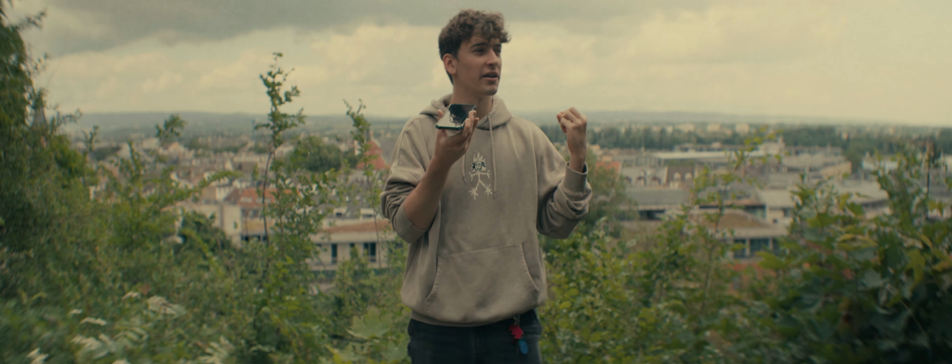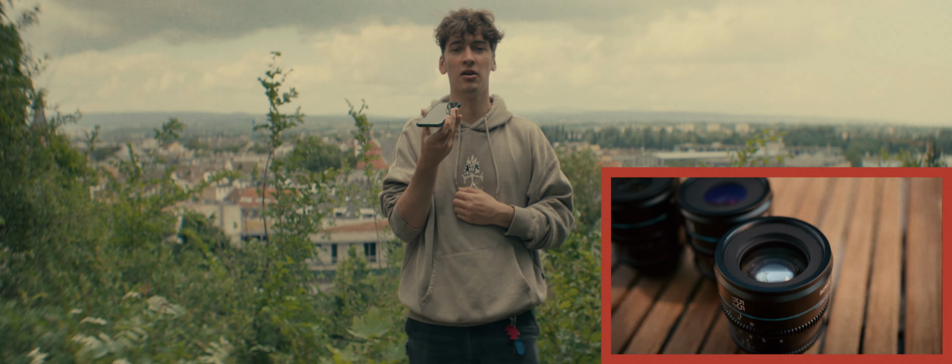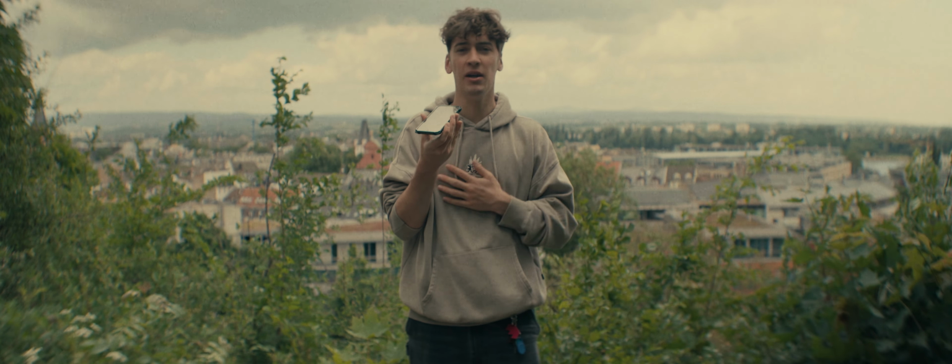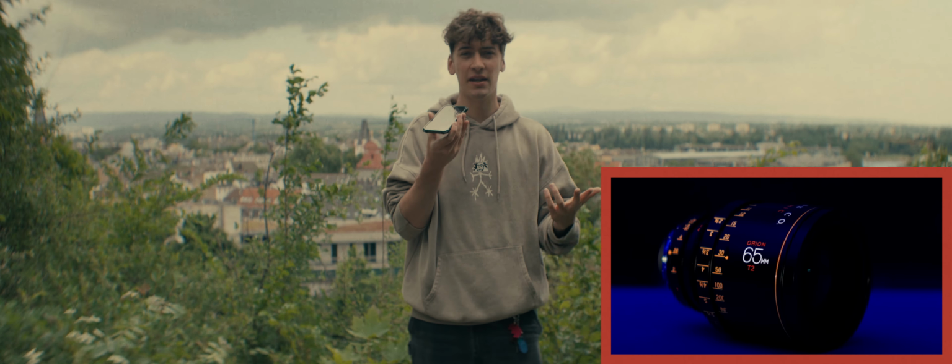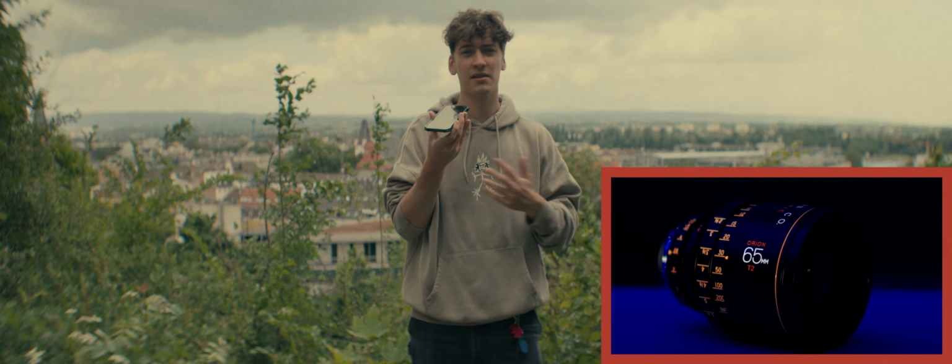And now, in the new wave of filmmakers, we've seen that anamorphic lenses just keep coming back. Sirui, whatever you call them, Blazar, Atlas lenses, they're all coming back because people seem to like these errors. People seem to like these mistakes because they give you character.